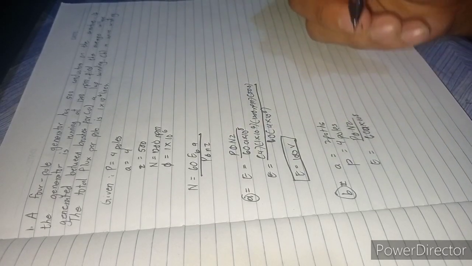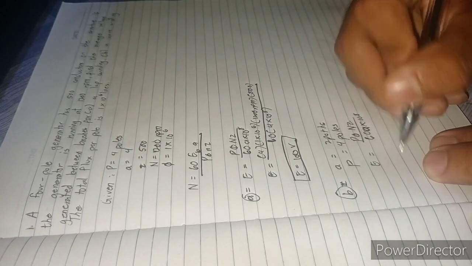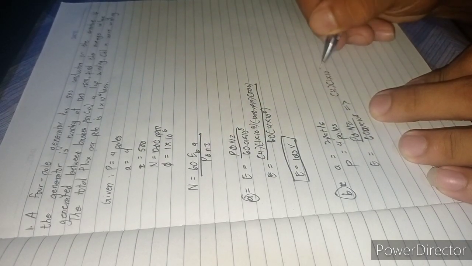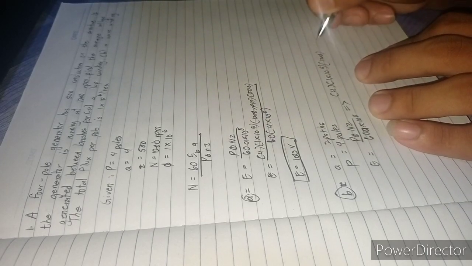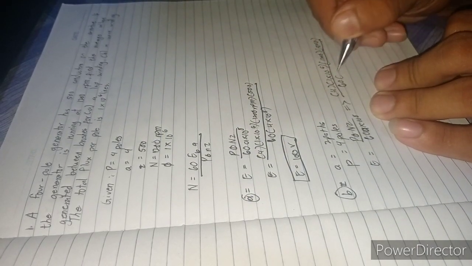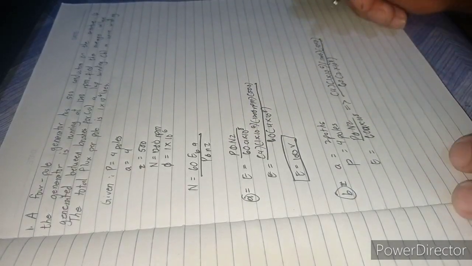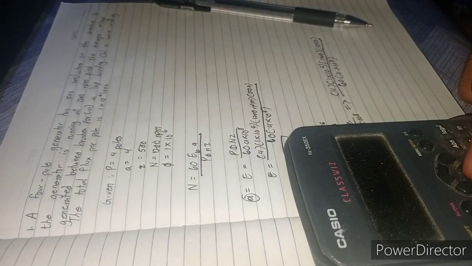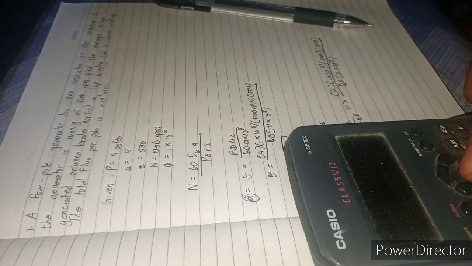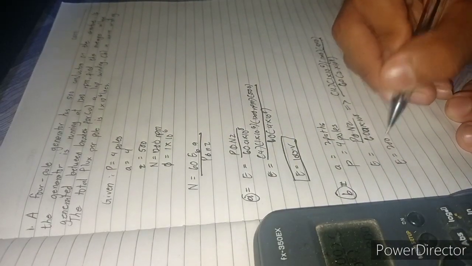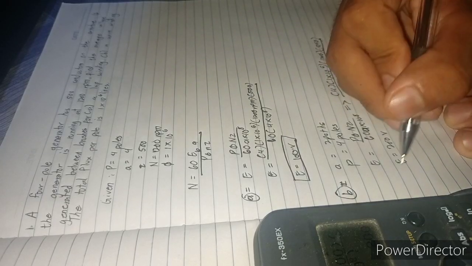Tapos, is equal na natin siya sa may 4 times 1 times 10 raised to 6 times 1,200 times 500 all over 60 times 2 times 10 raised to 8. Papalitan lang natin yung given dito ng 2. Ang sagot is 200 volts.